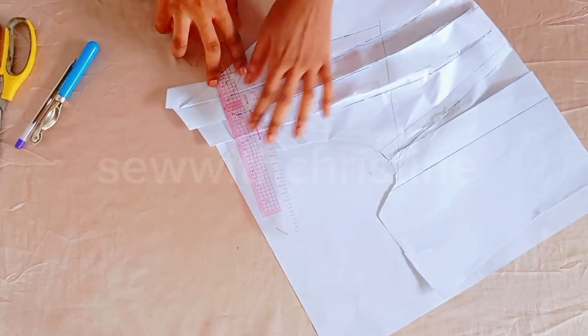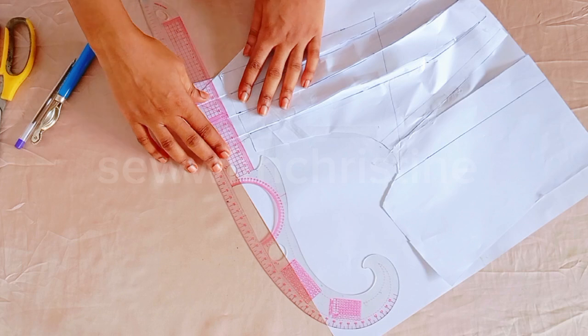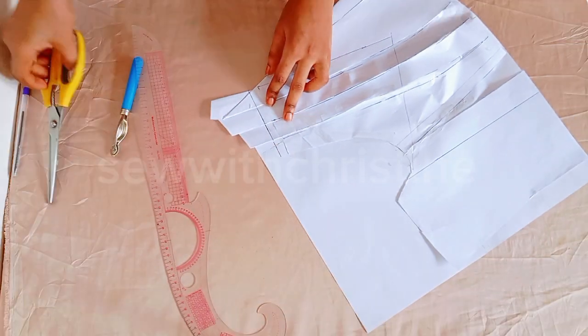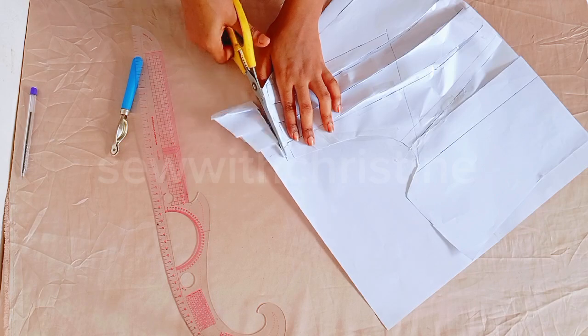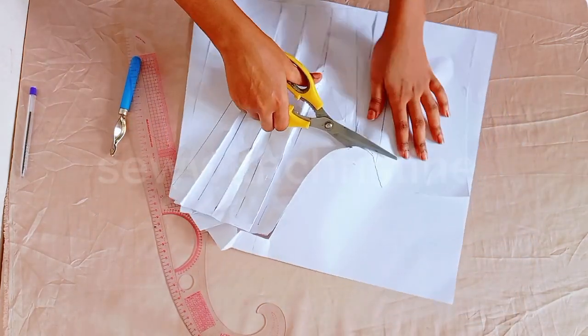So as you can see, we have 3 pleats here in total. Next, before I cut this off, I'm going to add ½ inch for my seam allowance at the shoulder region. After marking that out, then I will just go ahead and cut this off.